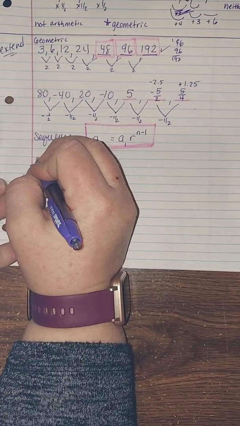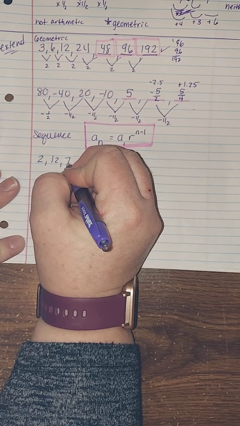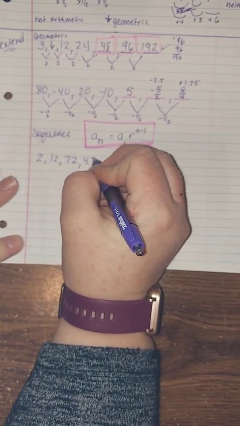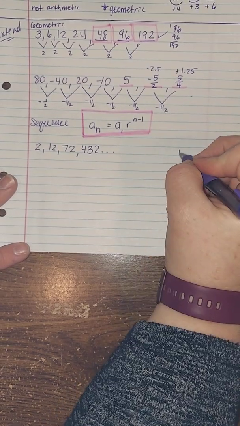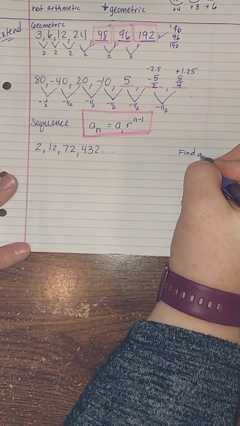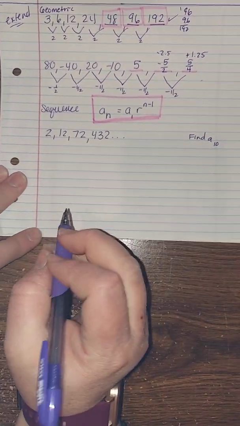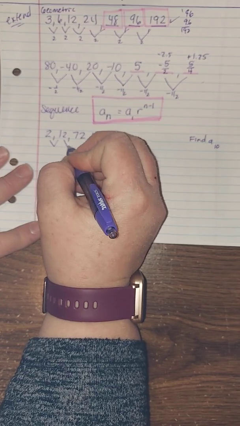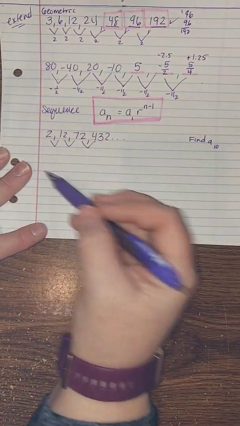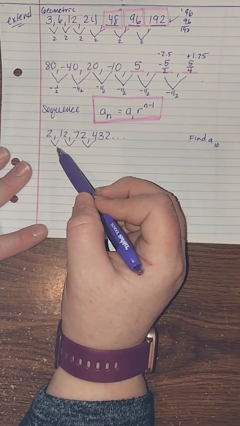Write an equation where this is the sequence 2, 12, 72, 432, ... And then when we're done, we're going to find a 10. Okay, so the first thing we need to do is identify what is our common, what's our R, we did it with D for difference. What's our common multiplier here?